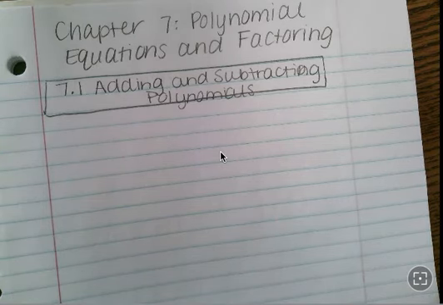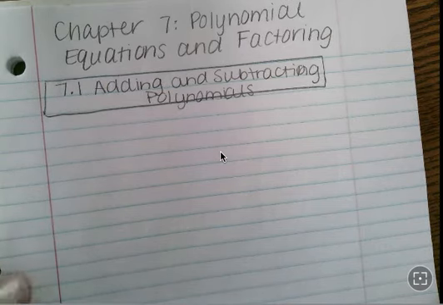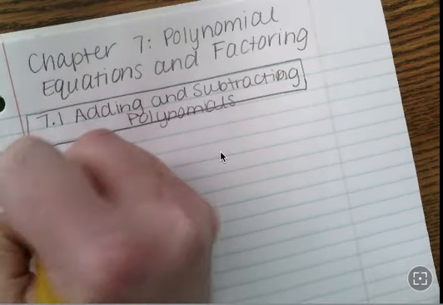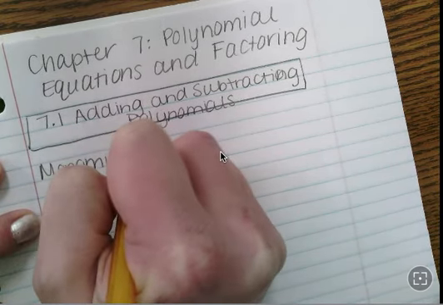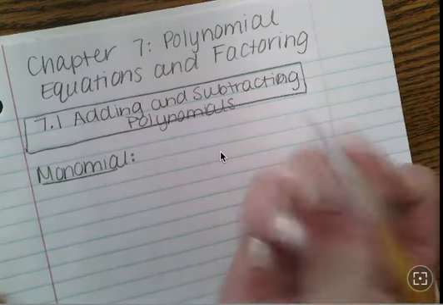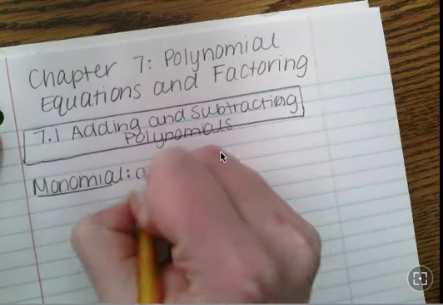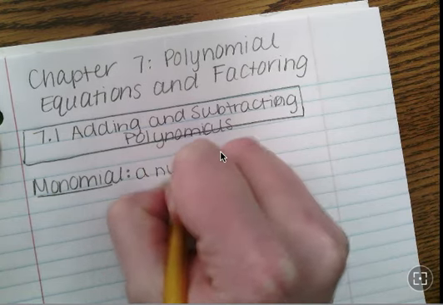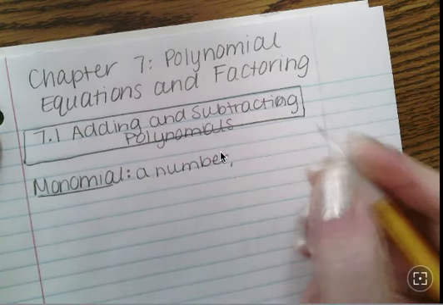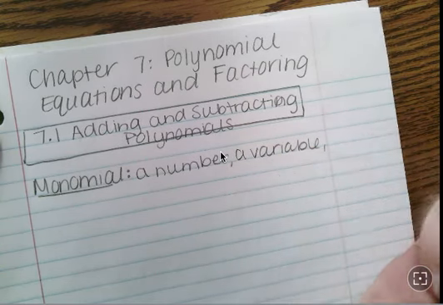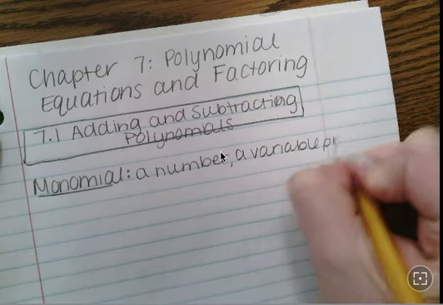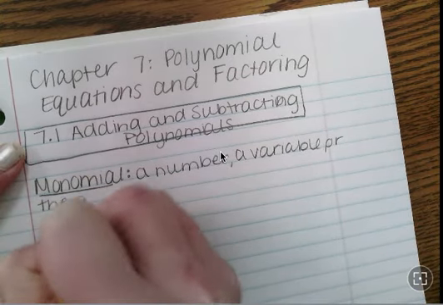But before we can get started on any of these examples, this entire chapter and for the rest of your math career, we need to talk about some vocabulary. So up first, let's talk about the word monomial. Okay? This is a new vocab word for you. A monomial is a number, a variable, or the product. Remember, product means multiply.